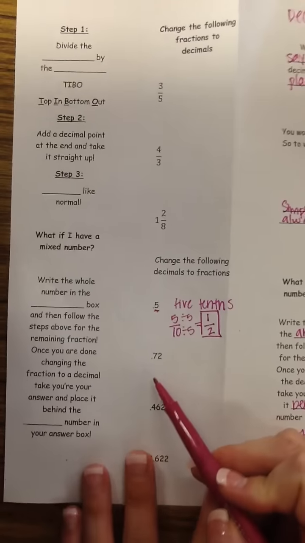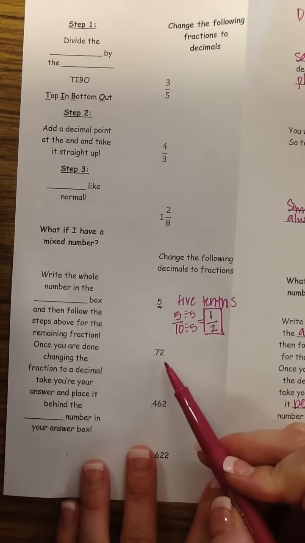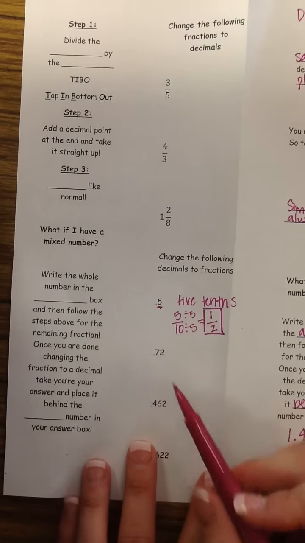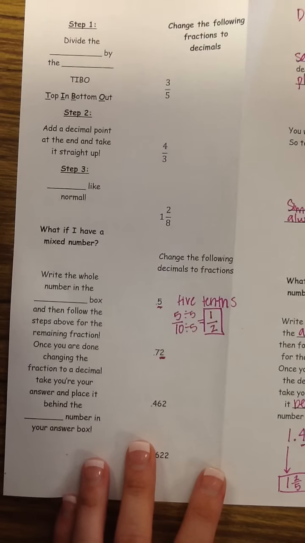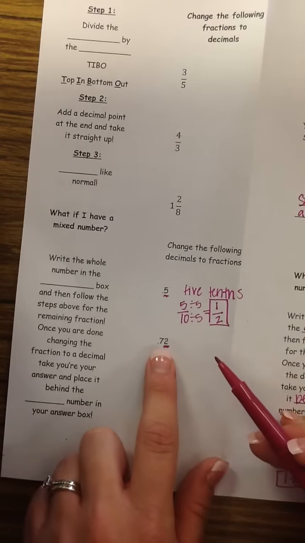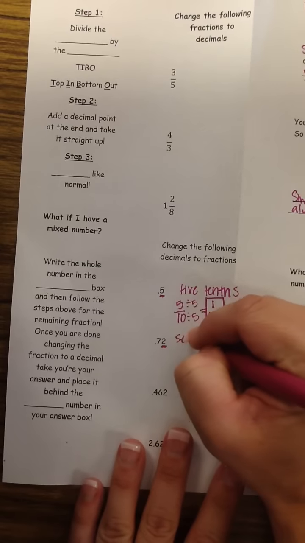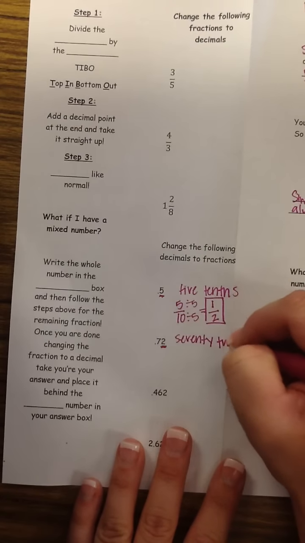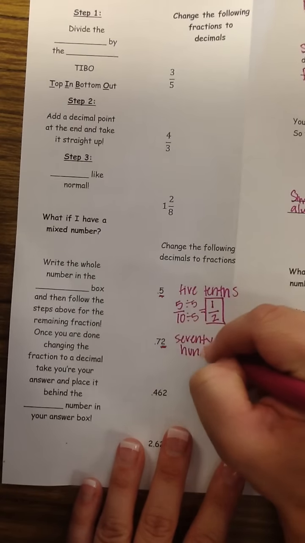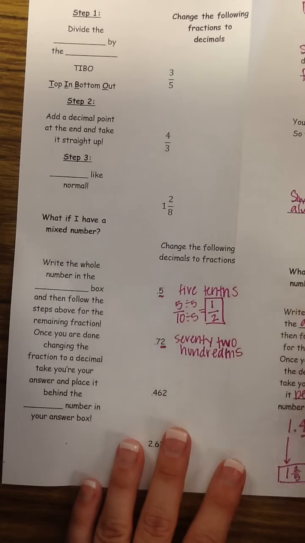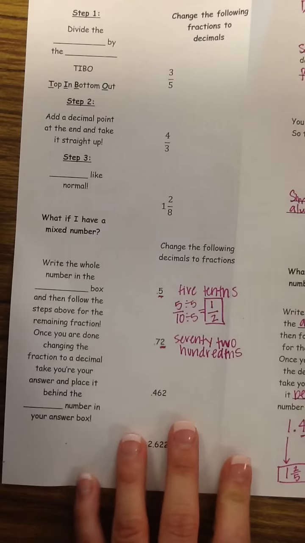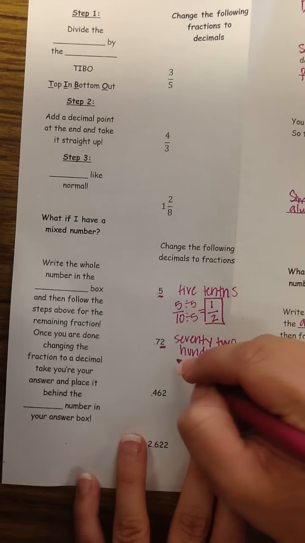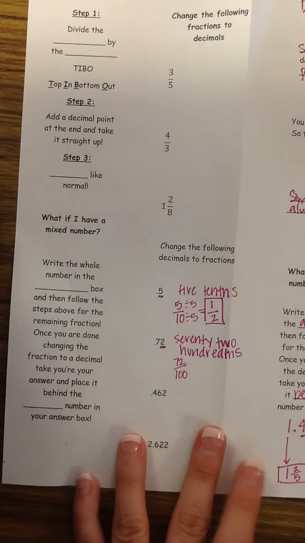Okay, let's look at this next one. 0.72. Well, we need to say this using our place value, so write it like you say it. Let's look at the last digit, the 2. What place is this in? The hundredths place. So I would read this 72 hundredths. And I'm going to write that down. You don't have to do this on your homework. It's good to write on your notes just so you can see as a reference where your fraction's coming from. So again, 72 hundredths, so that would be 72 over 100.